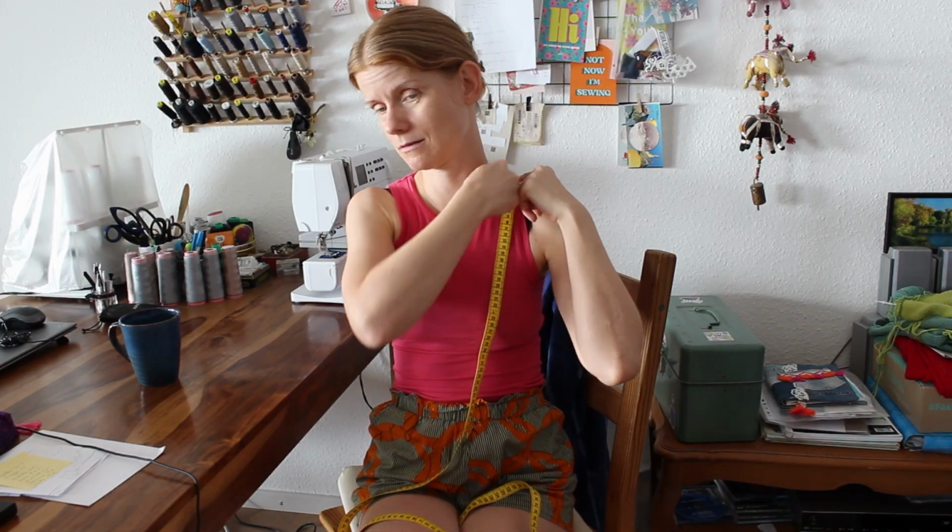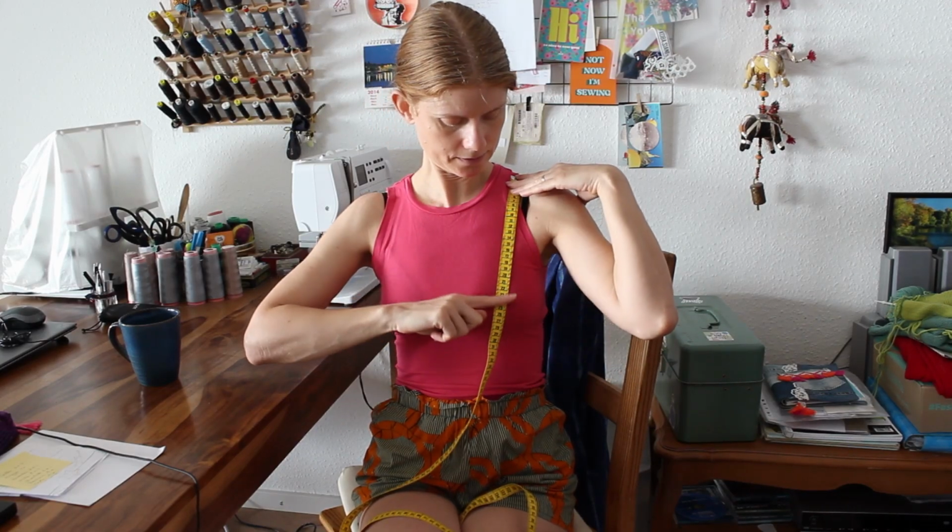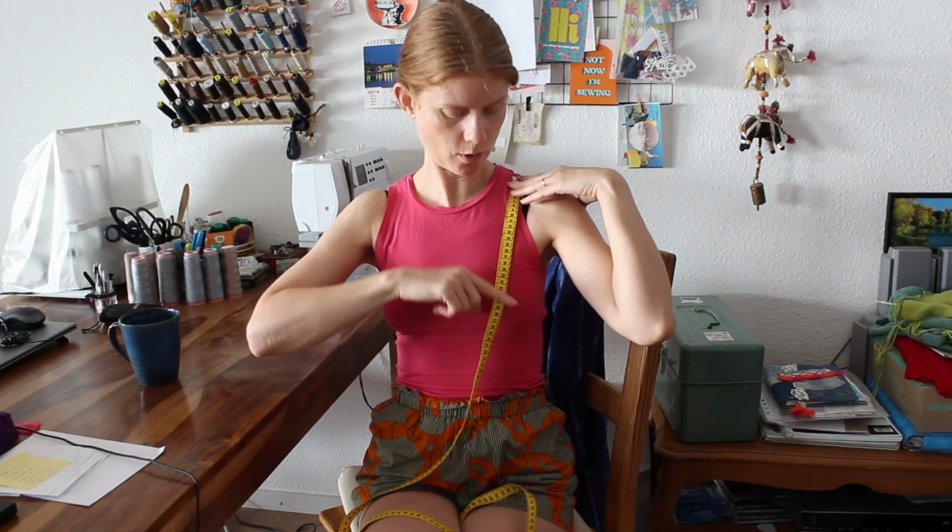Normally you would measure this right beside the neck here, but as the Leah pattern already has a widened neckline, it's better to determine the position from here with a small distance from the real highest shoulder point. So you would measure this distance here, from this point to this point, and also note this. Then we can start to calculate.